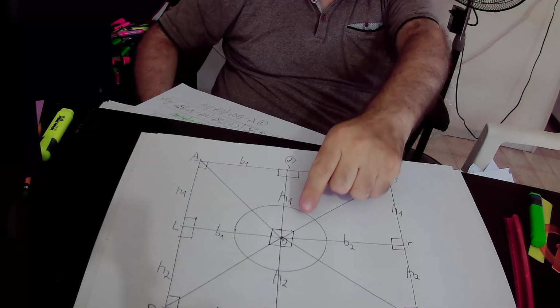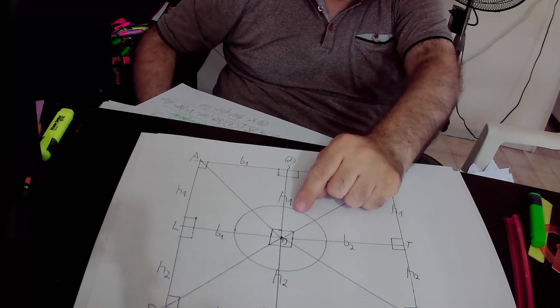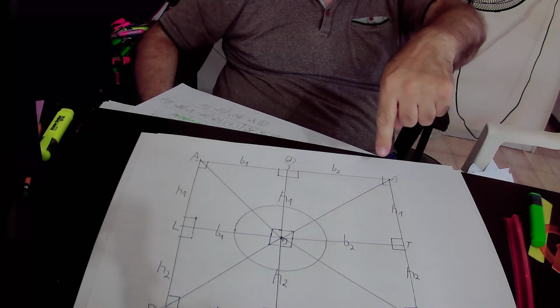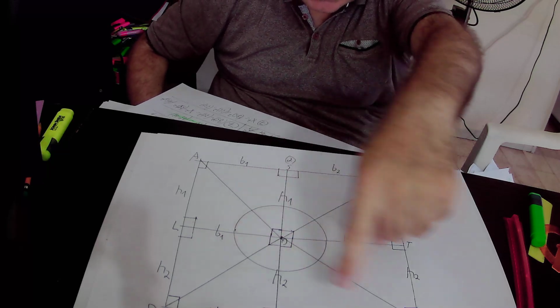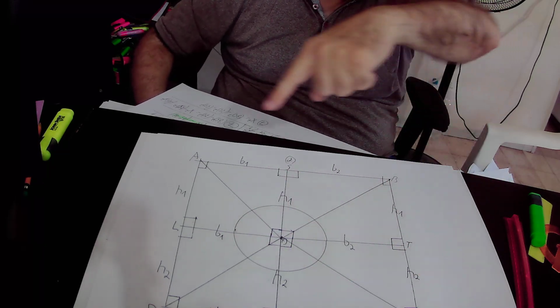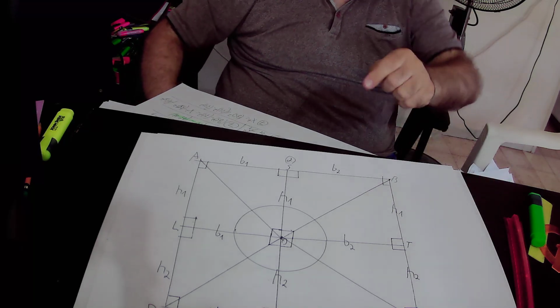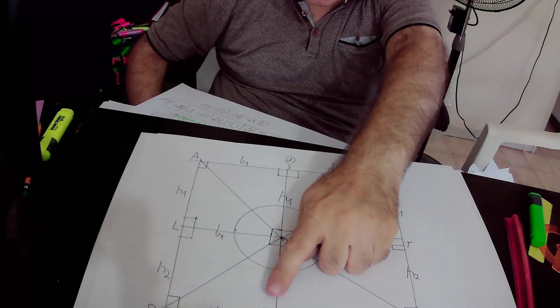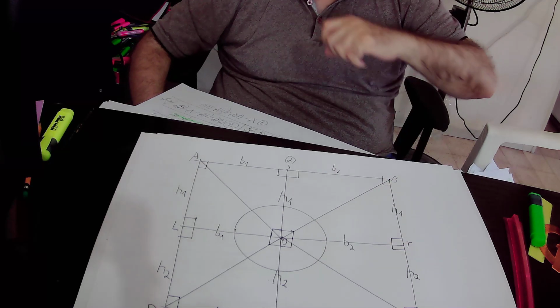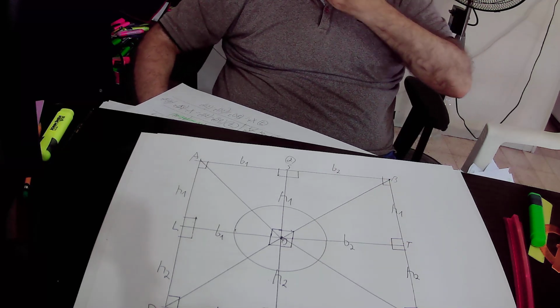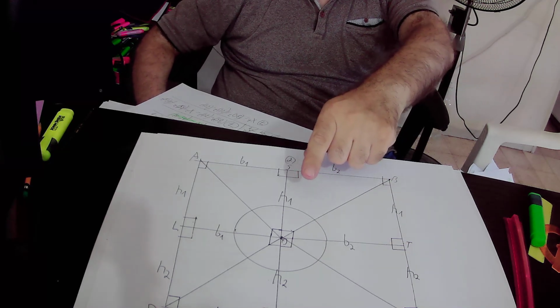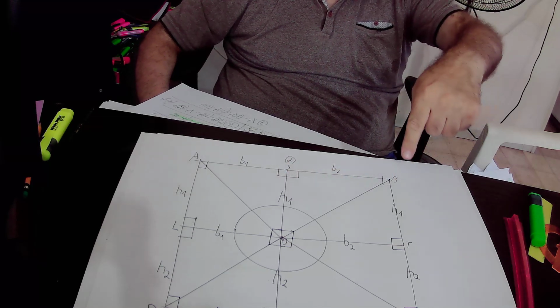Then the straight line that is perpendicular to AB must also be perpendicular to DC. Why? Because AB is parallel to DC. Therefore, this angle equals 90 degrees and this angle also equals 90 degrees. Then from point O, I draw a perpendicular on BC.